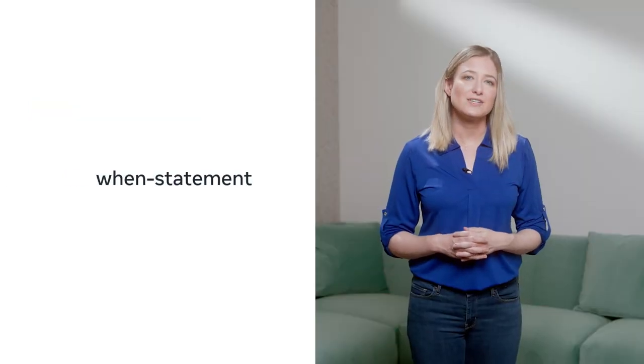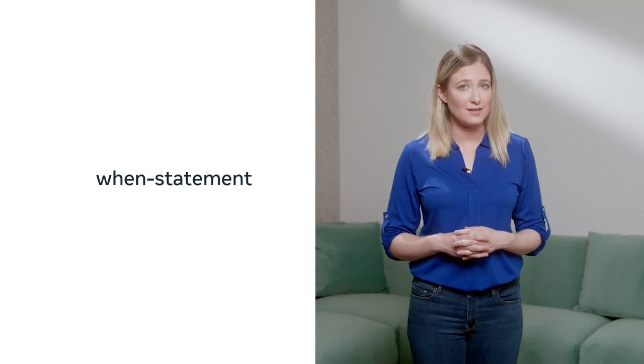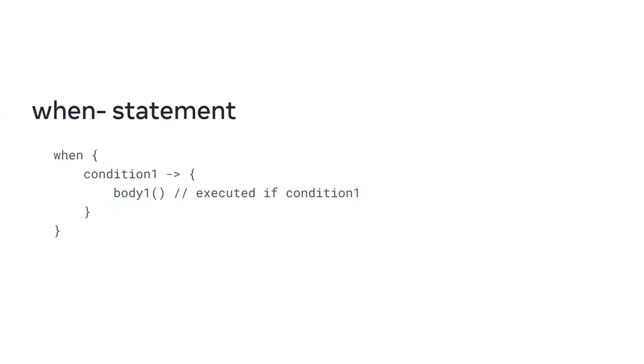In Kotlin, there is an alternative to this notation that developers consider easier to read and write. It's called the when statement. In the next couple of minutes, you will learn how to use the when statement as an alternative to the if-else-if statement, and you will also be able to explain how to use when with a value. Let's find out how to use the when statement.